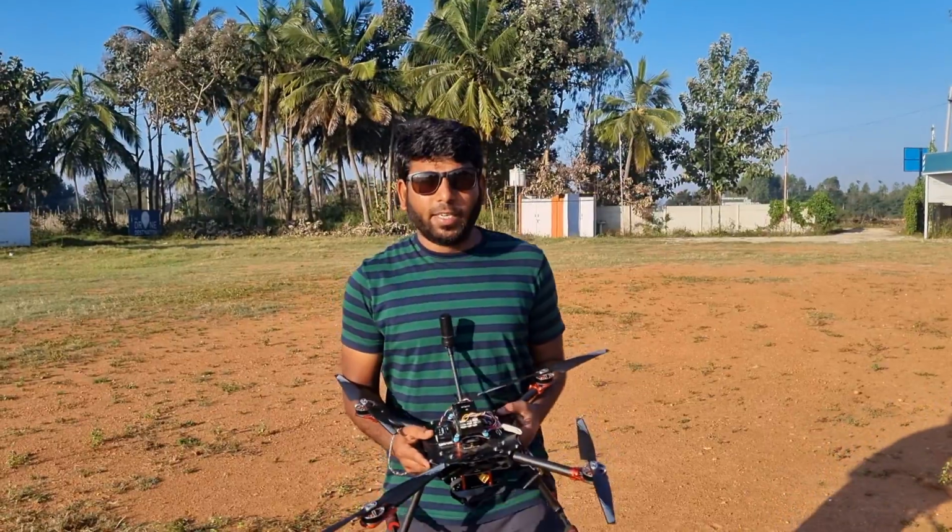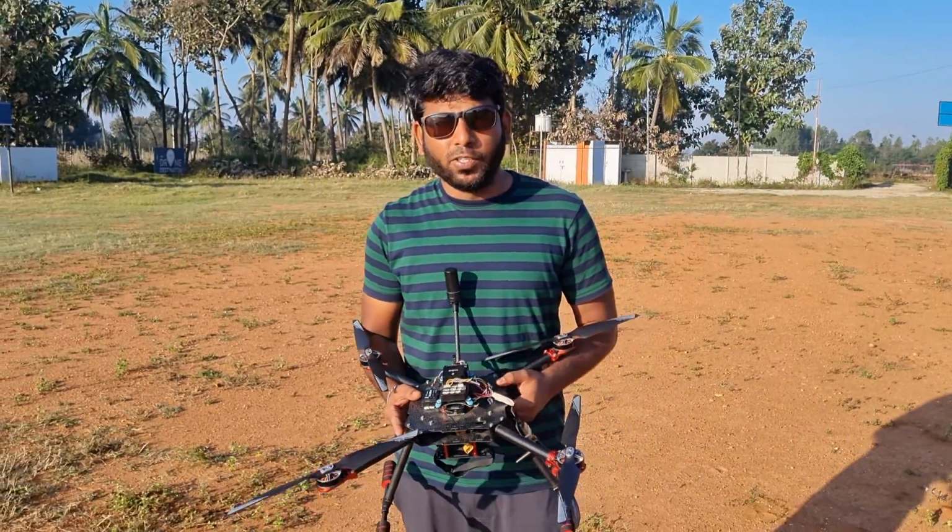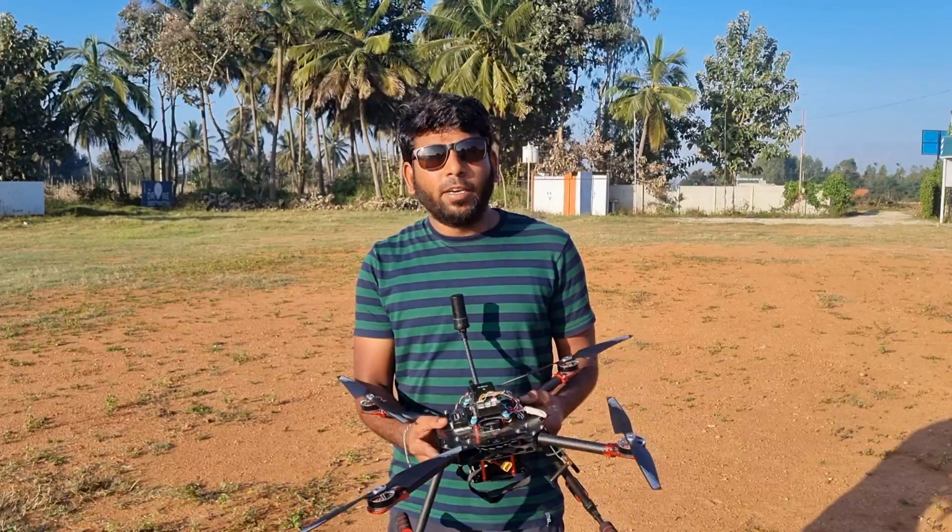Hey guys, I tested basic and advanced geofence features with this Pixhawk drone in Loiter, auto and guided mode.